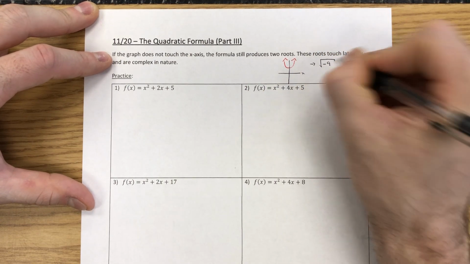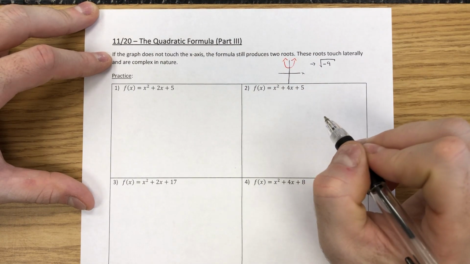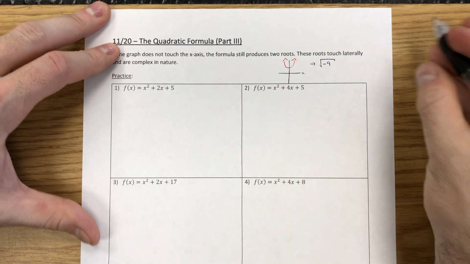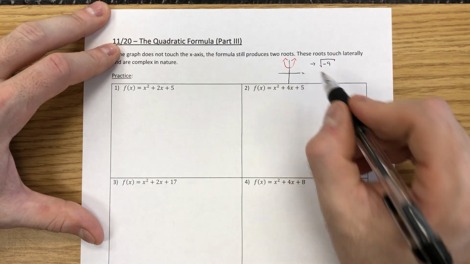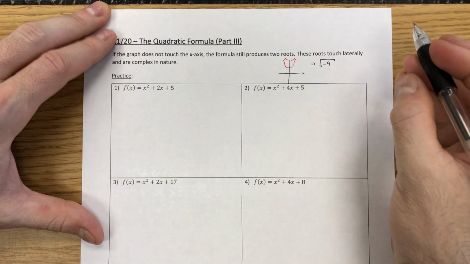The problem is that with the math, we're going to get two roots. That's going to be the square root of some negative number, which means I'm going to have two answers that pop up somewhere. And what we notice is that these two answers are going to be behind or in front of the x-axis. They're going to be on the lateral axis.